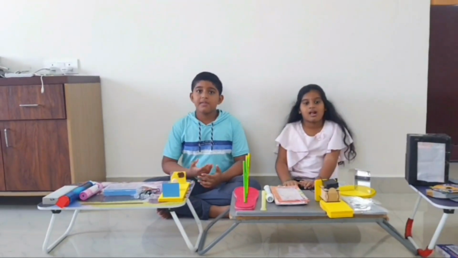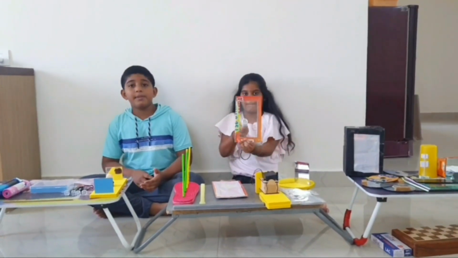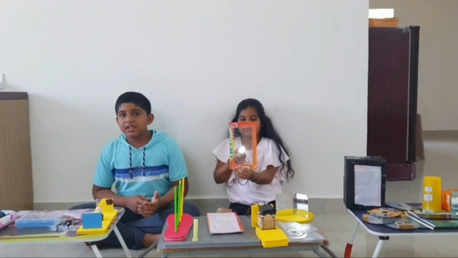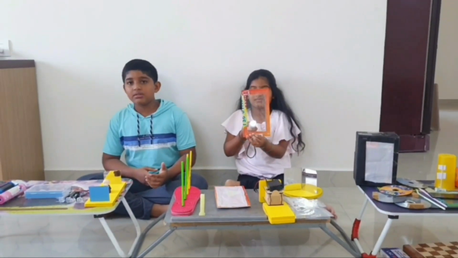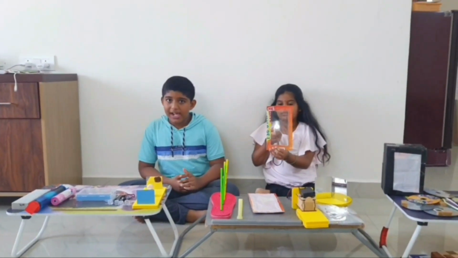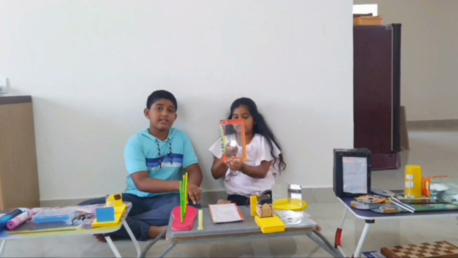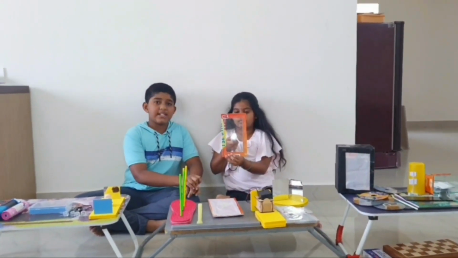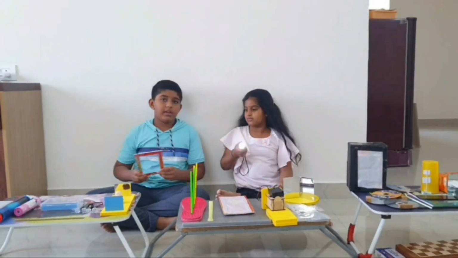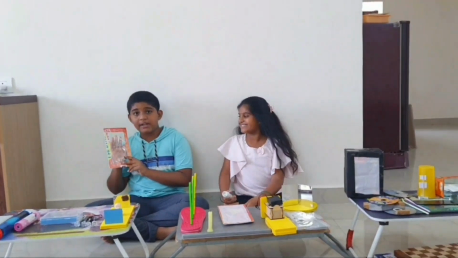Based on the amount of light passing through them, the objects are of three types. First one is transparent objects. Transparent objects are the objects which allow complete light to pass through them. For example, pure water, pure glass, etc. Can you see the light through this? Yes. So, this is a transparent object. Can you see my hand clearly? Yes. So, this is a transparent object.